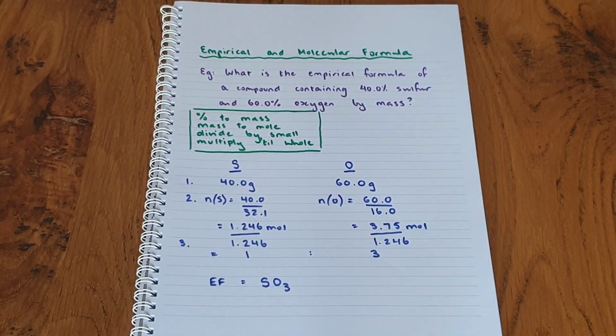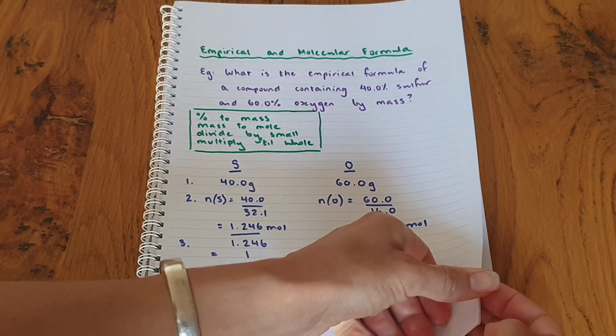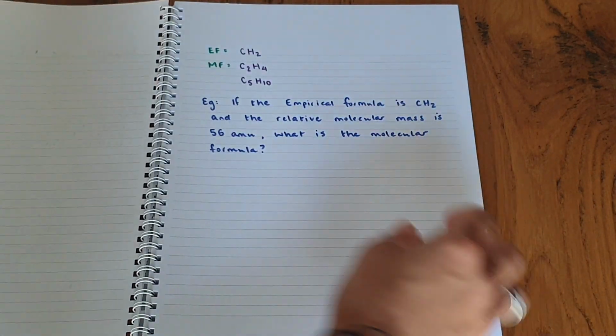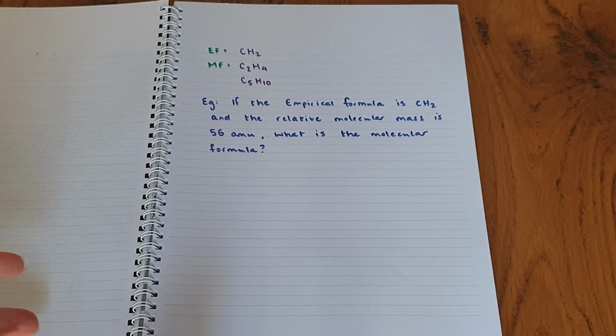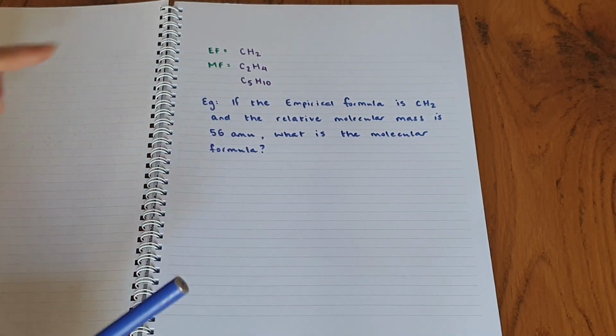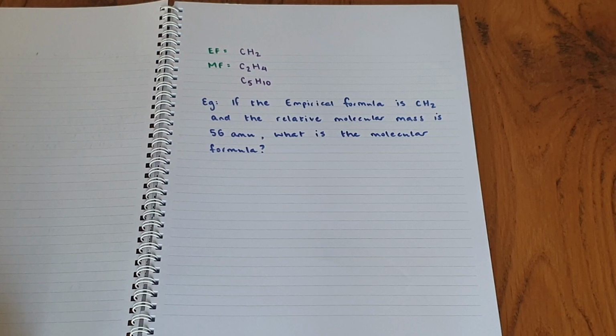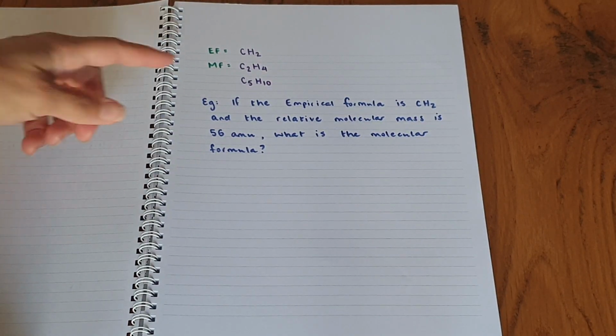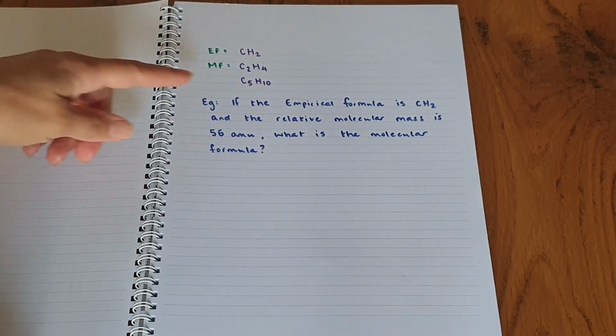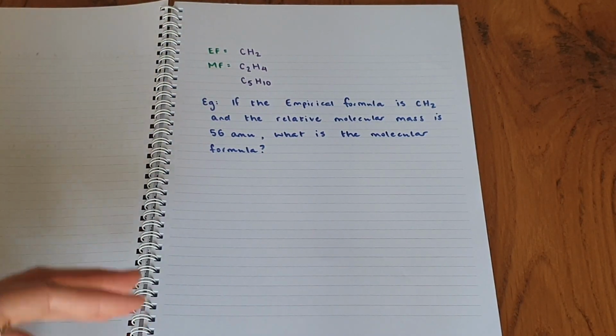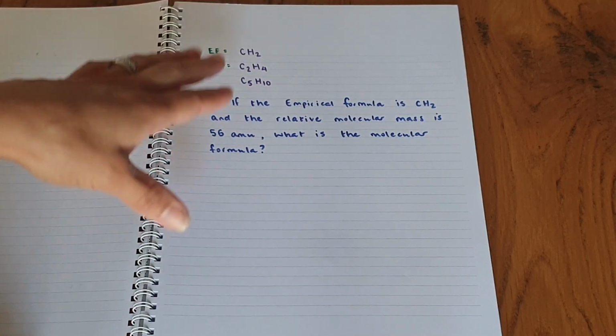Okay, let's now understand what we can also do in our calculations when we have an empirical formula and we're trying to work out a molecular formula. So let's first look at this. The empirical formula for something could be CH2. So empirical formula means it's the lowest ratio. For every 1 carbon, there's 2 hydrogens. It's a 1:2 ratio. But it doesn't tell us what the molecular formula might be. So what does this molecule really actually exist as? It could exist as C2H4 or C5H10 or any other combination of C's where the number of hydrogens is double it.